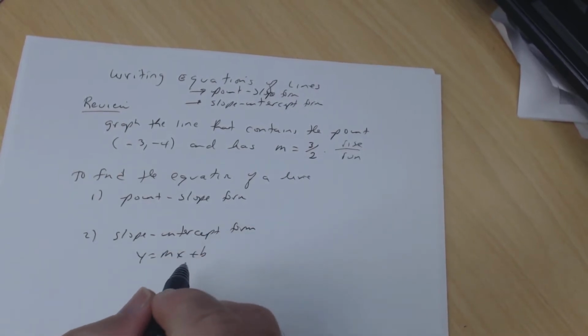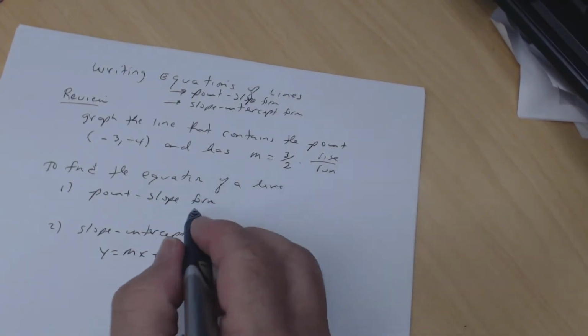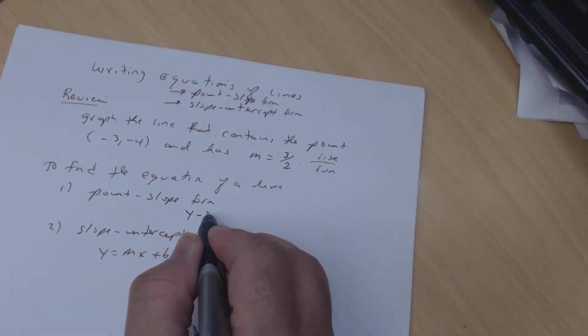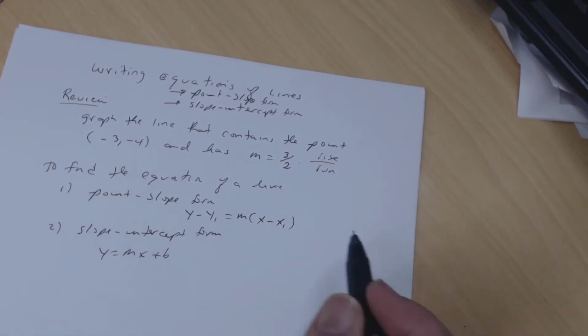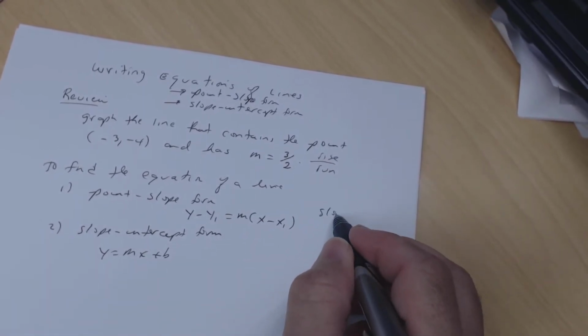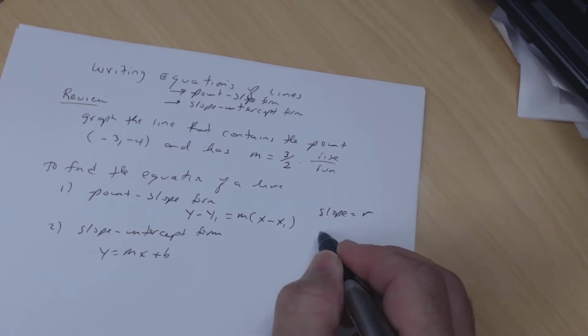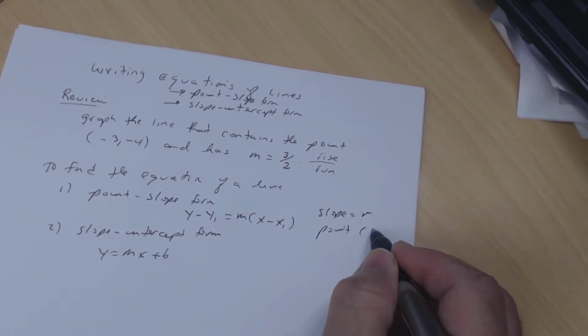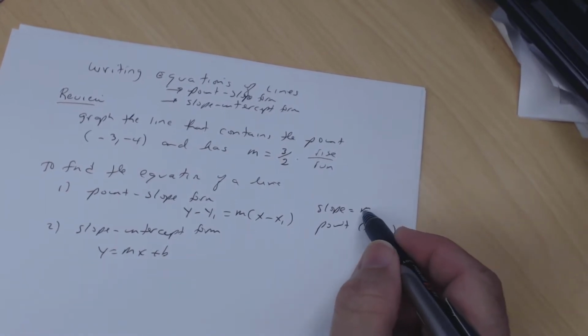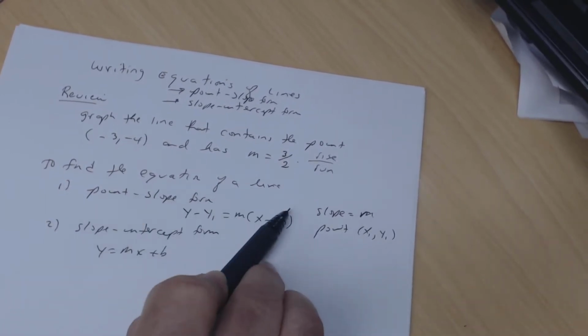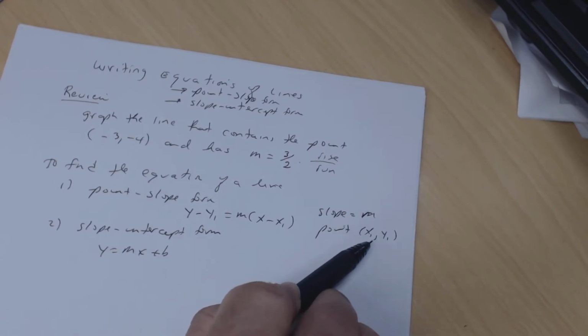Point-slope form is this: y minus y1 equals m times (x minus x1), where your slope is m and your point is (x1, y1).